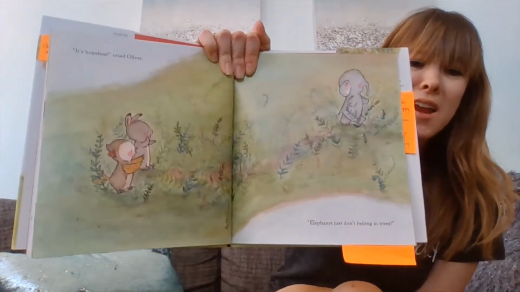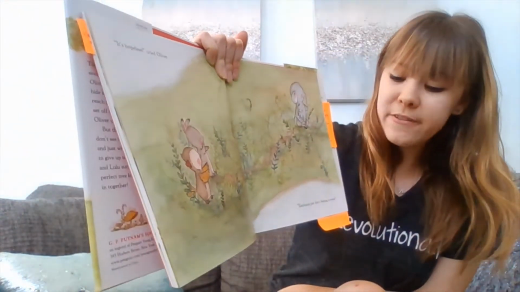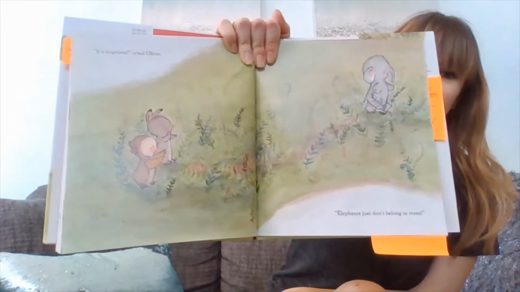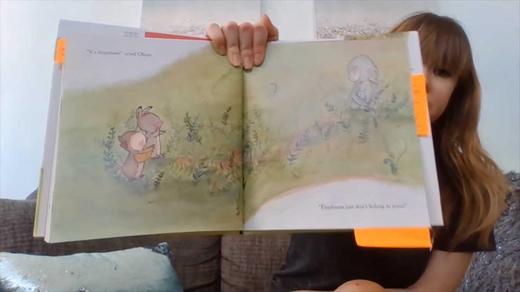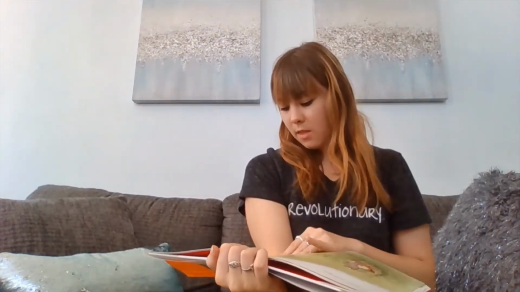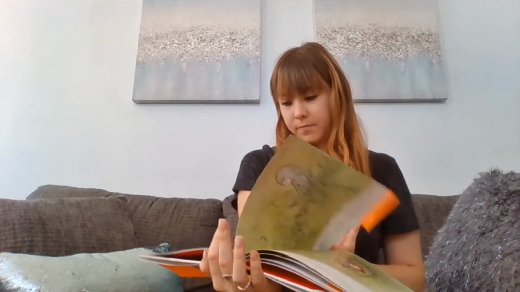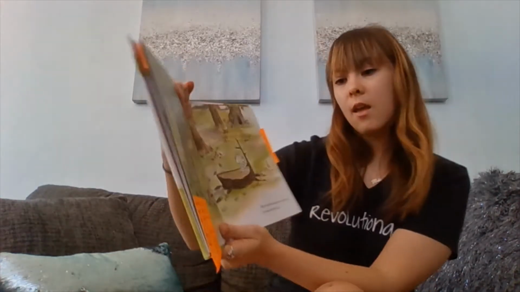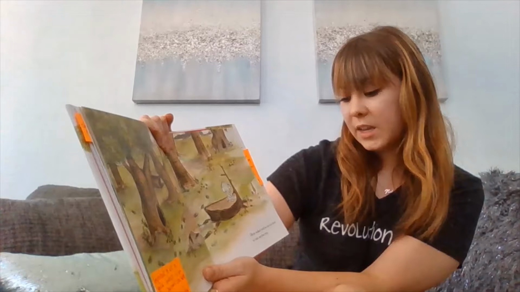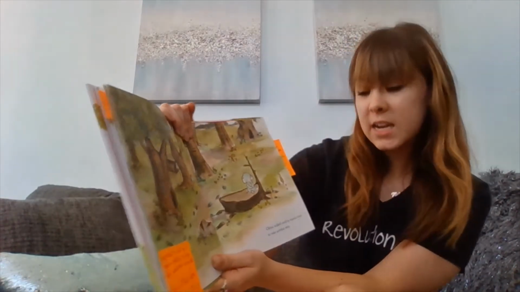It's hopeless, cried Oliver. Elephants just don't belong in trees. Oliver walked until he was too tired to take another step.